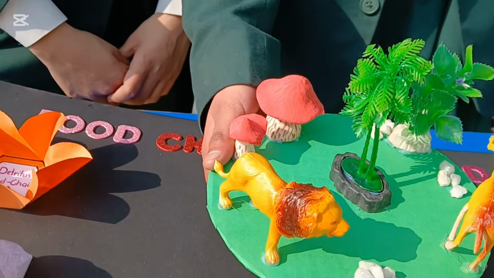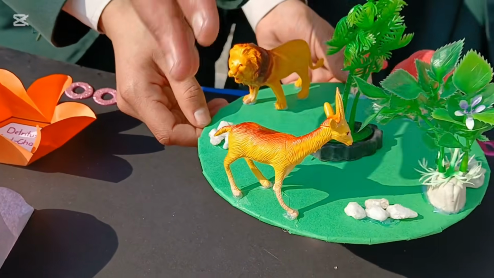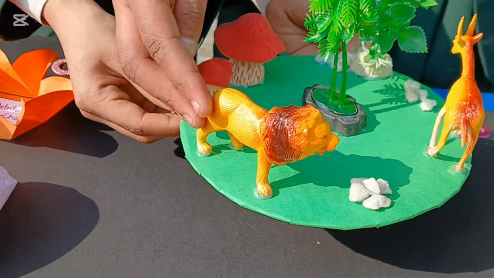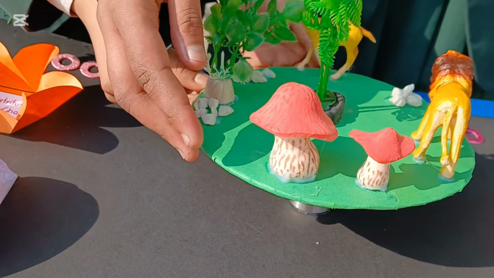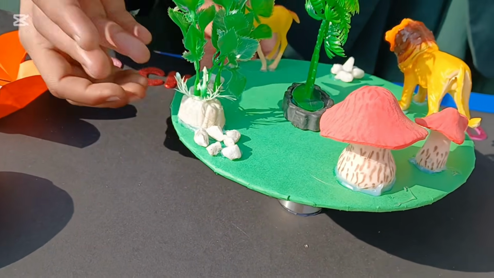This is the model of food chain. Here is a plant which is the producer. It is eaten by deer. Deer is eaten by lion, and after lion dies, mushroom decomposes it. After this, it mixes into soil and again becomes producer.